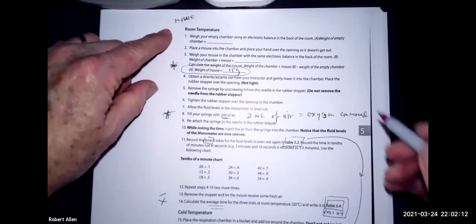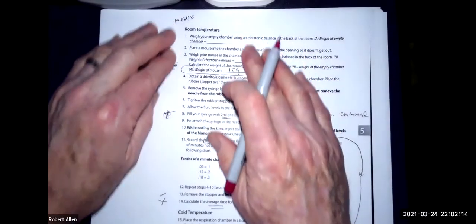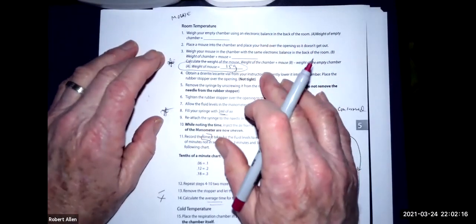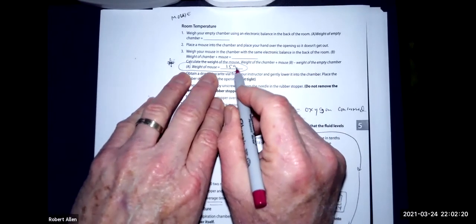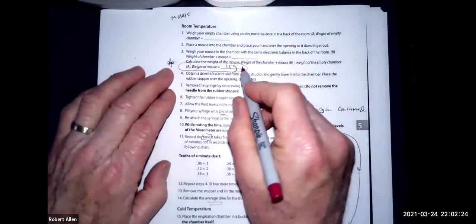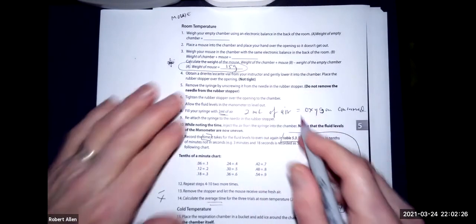Okay, so here, this is just a whole area on page 63 that talks about weighing the chamber and the mouse and figuring out what the mouse weighs. Well, the weight of mouse is 15 grams. Just trust me on that. That's what the one we did for the test experiment here weighed, 15 grams. All right. And then we have to use the apparatus. Without actually having an apparatus, this stuff won't make sense to you. So let's just move on down here.